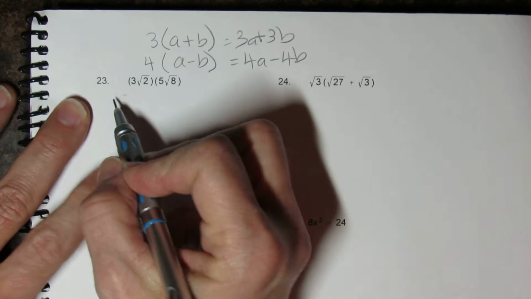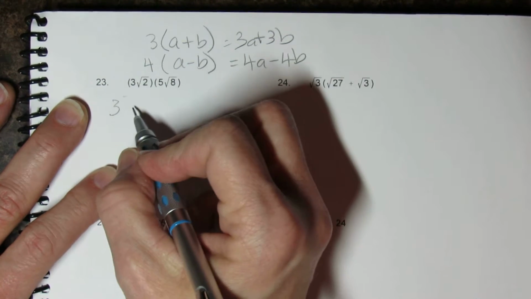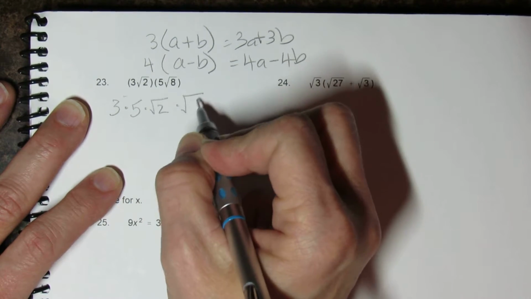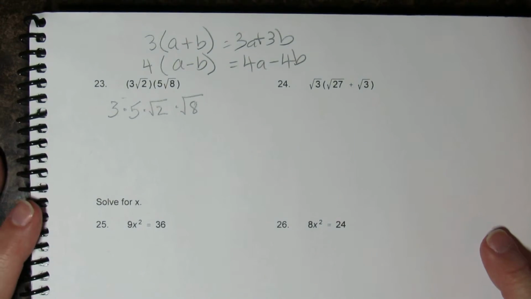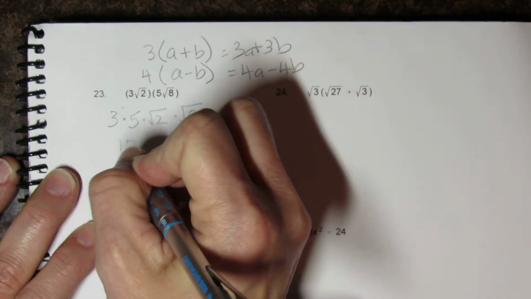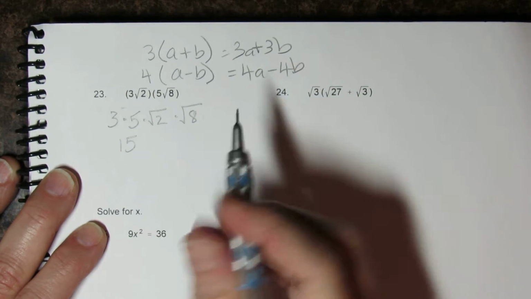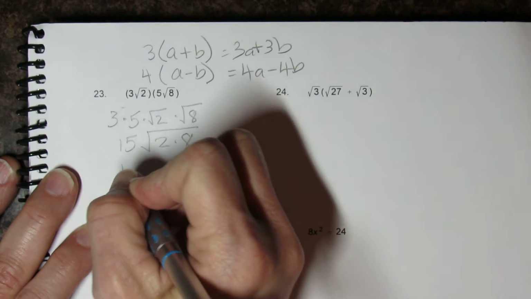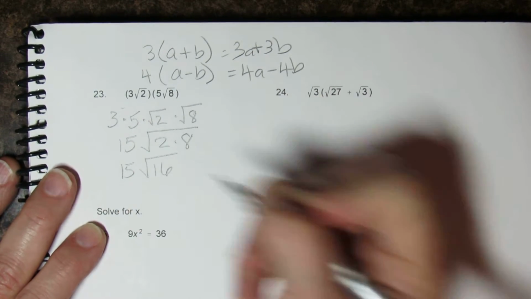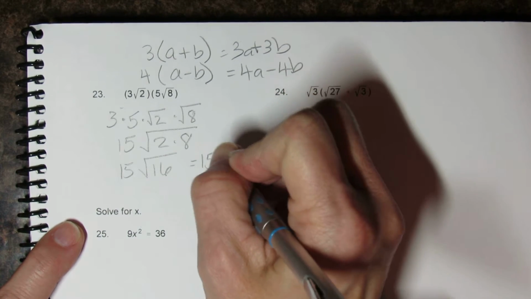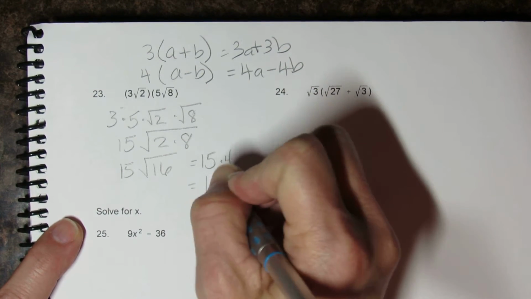Okay, so you've got 3, I'm just going to rearrange them. 3 times 5 times the square root of 2 times the square root of 8. Okay, so 3 times 5 is 15. Square root of 2 times square root of 8 is the same thing as the square root of 2 times 8. So 15 times the square root of 16. And you know the square root of 16 is 4.